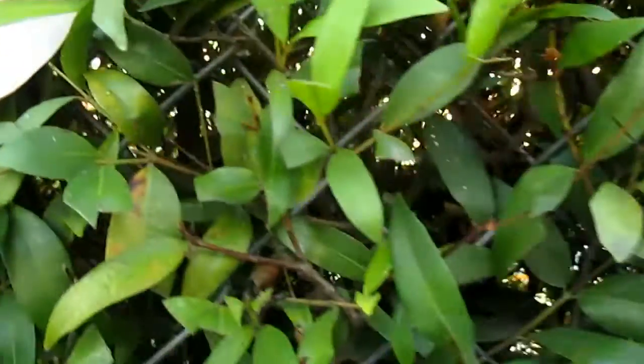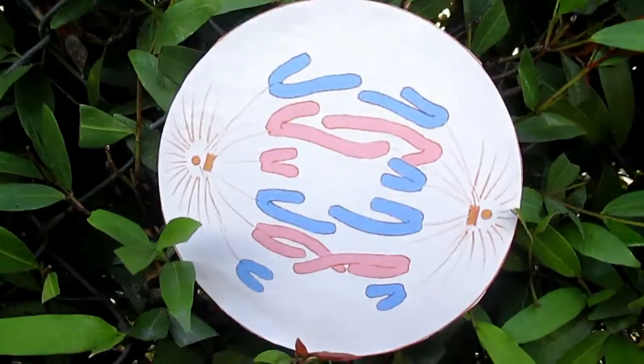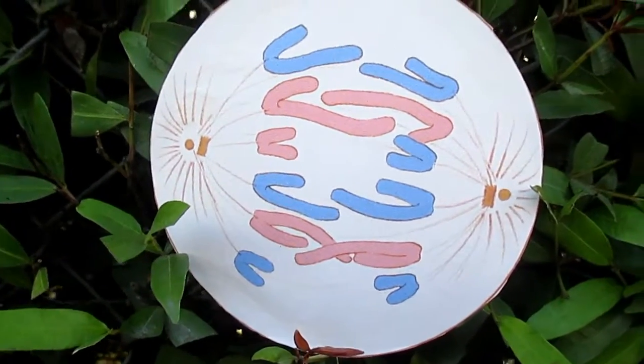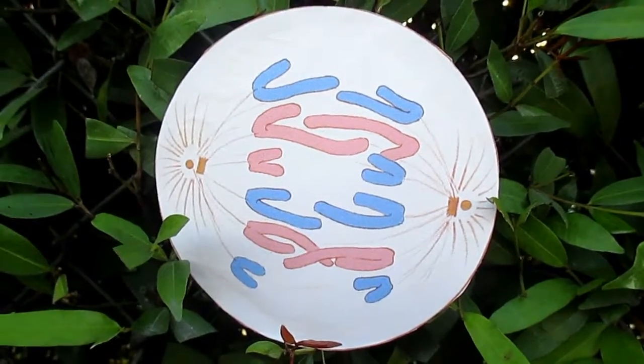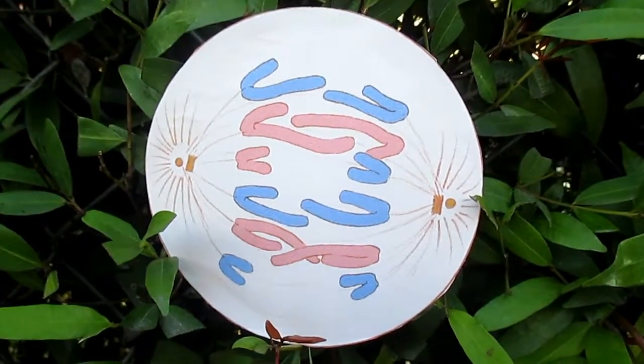Stage 3. Anaphase. During this phase, the proteins that bind the two sister chromatids of each chromosome divide. This will be followed by the movement of the separated chromosomes toward opposite poles due to the shortening of the spindle fibers.